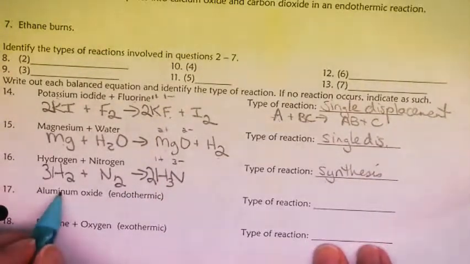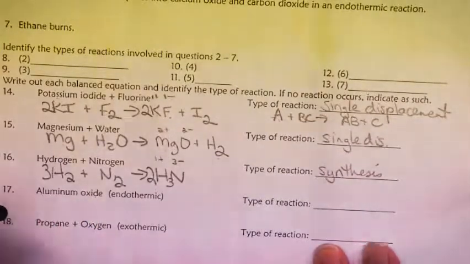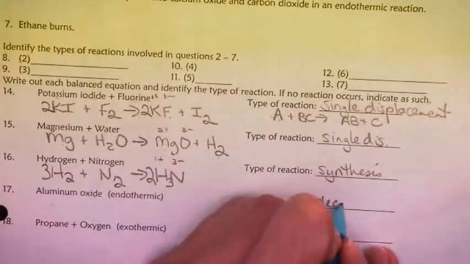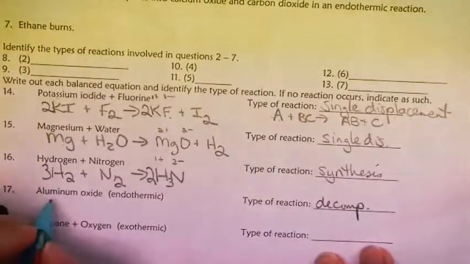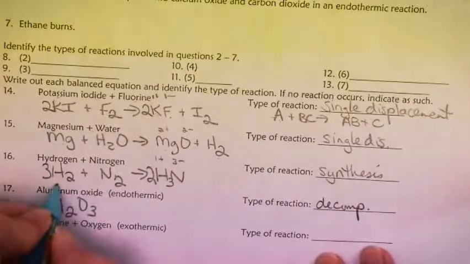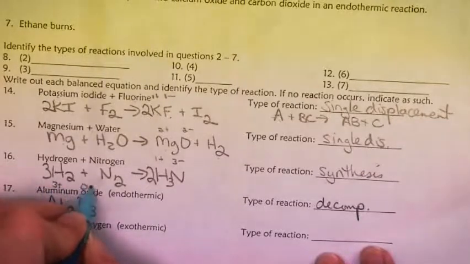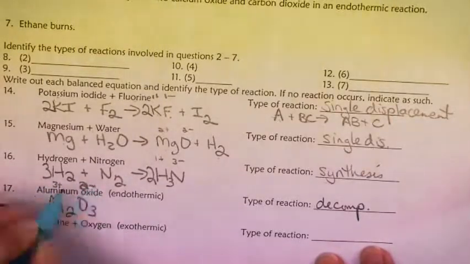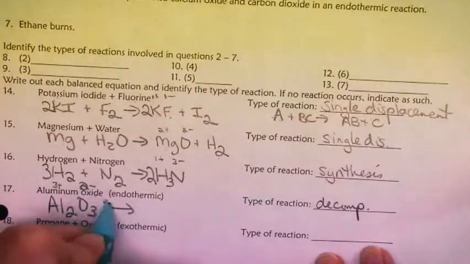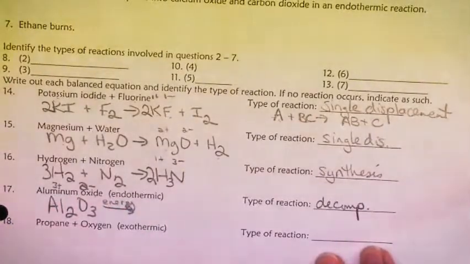Our next one that we have, aluminum oxide, there's just one reactant. So whenever there's just one reactant, we know that it's going to be a decomposition reaction. And aluminum oxide is Al2O3 because aluminum is a 3 plus and oxygen is a 2 minus. And it says it's endothermic, so we have to add in some energy to this.